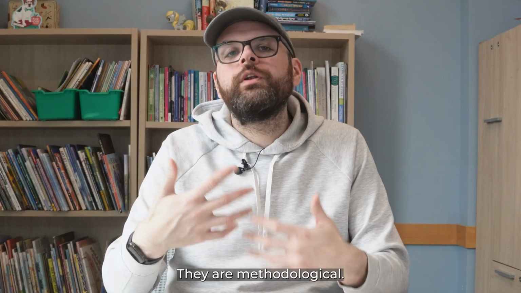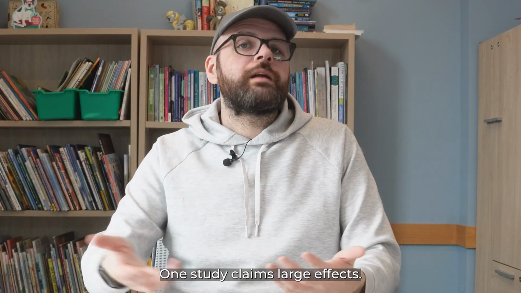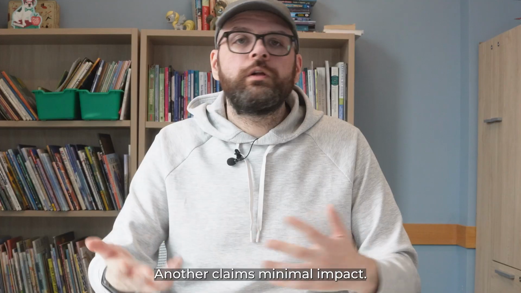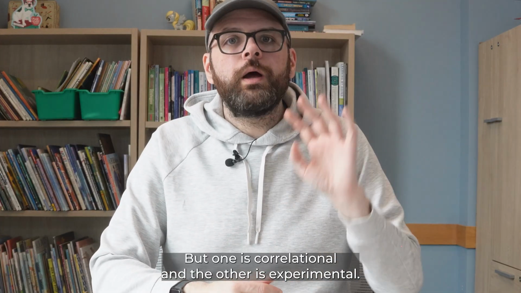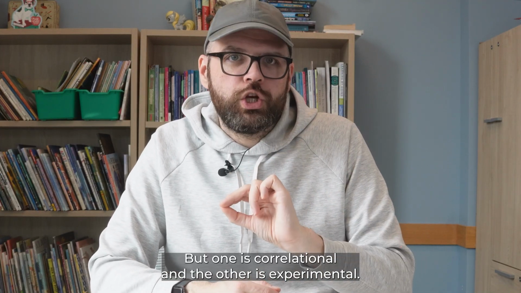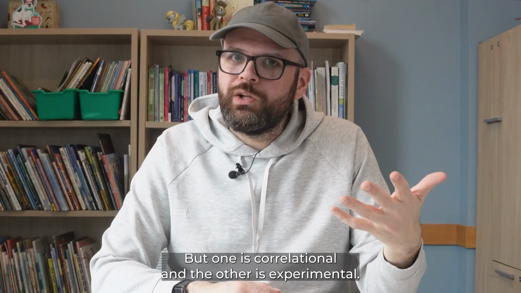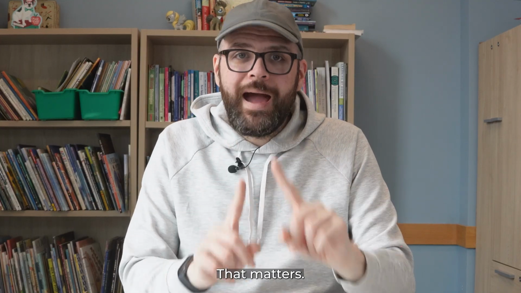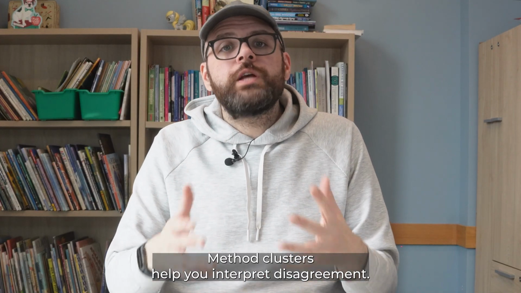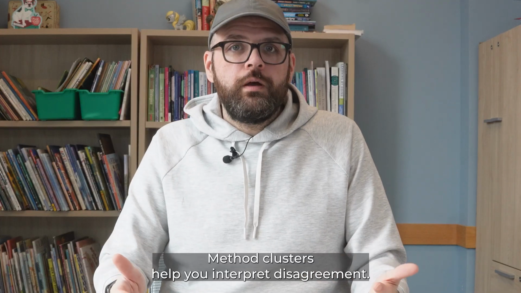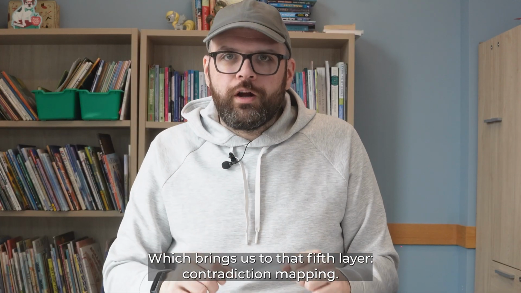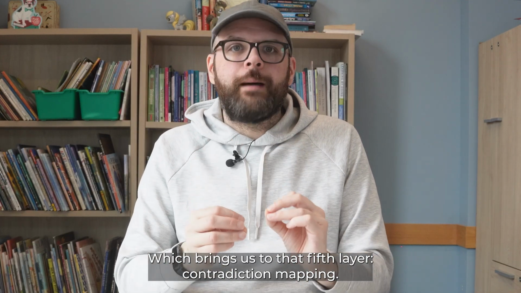They are methodological. One study claims large effects, another claims minimal impact. But one is correlational and the other is experimental. That matters. Method clusters help you interpret disagreement, which brings us to that fifth layer, contradiction mapping.